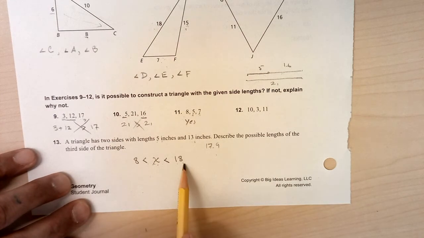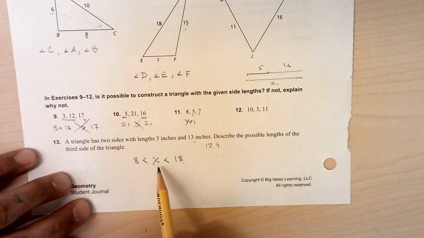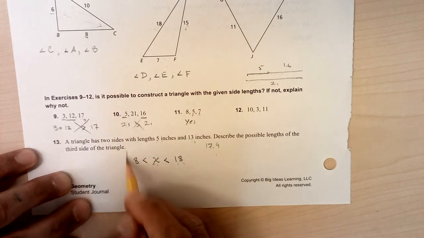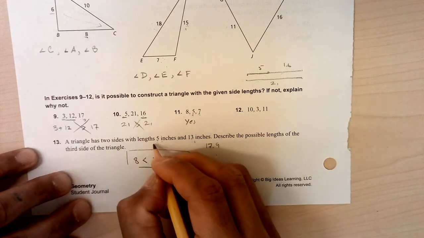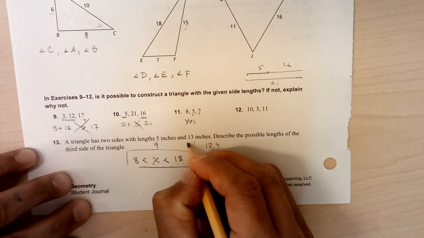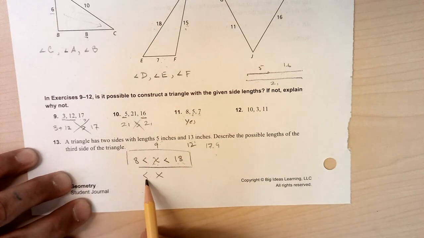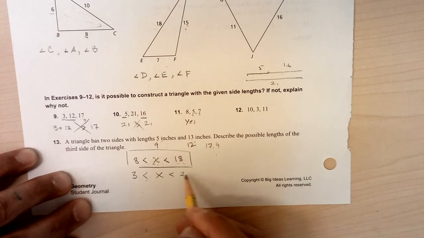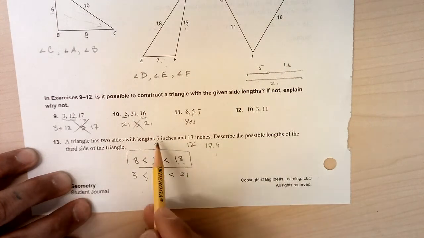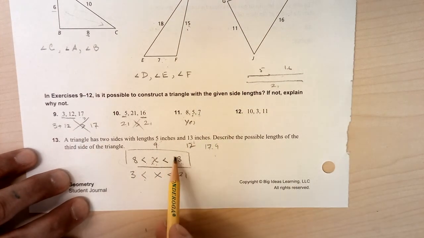It can't be equal to 18 because if you add 5 and 13, then those two sides would equal this side length. For any problem, let's just say I was given two side lengths, I don't know, 9 and 12. Then if x is the third side length, the third side length has to be greater than 3 and then less than 21. So if you're given any two side lengths, this is a compound inequality.